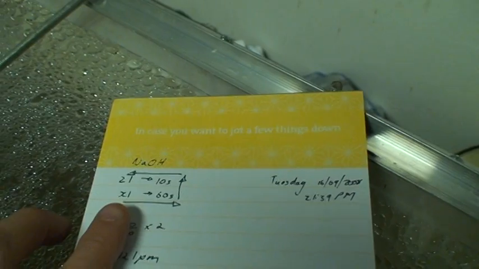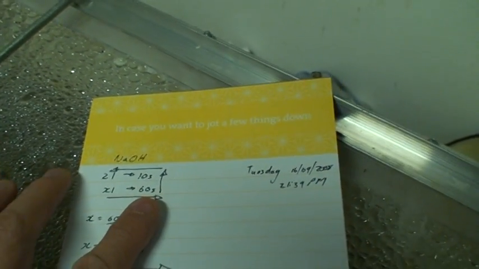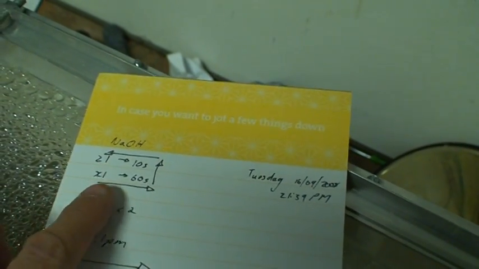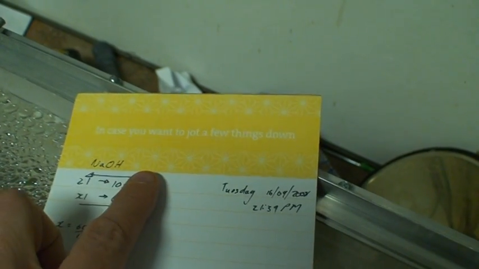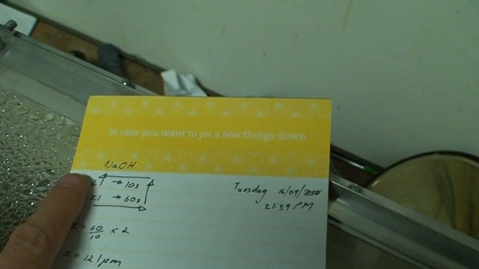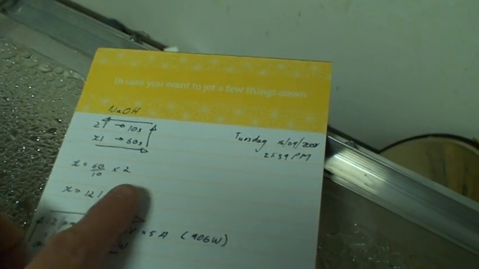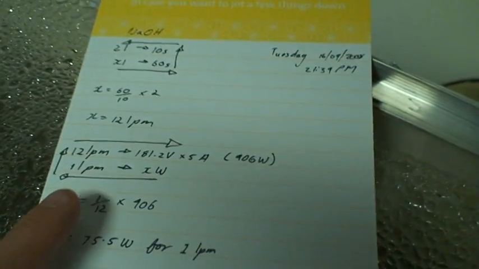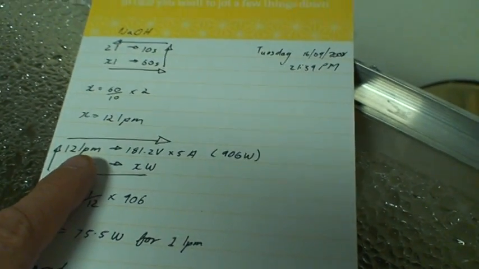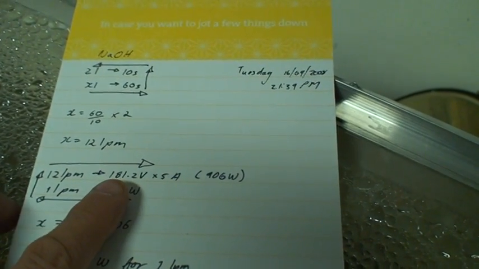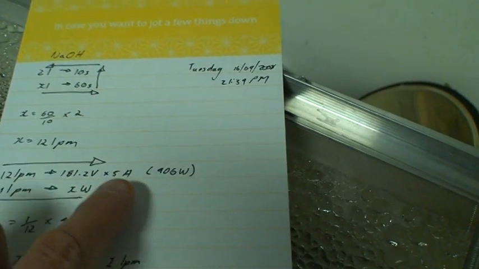But I want to know how many liters it makes in 60 seconds, and to get that we do something I like to coin the donkey equation, where you always say that x is equal to what's standing next to x divided by what's on top of it multiplied by what's to the left of it. So in this case x equals 60 divided by 10 times 2, so x equals 12 liters per minute. So with that we say that 12 liters per minute was gotten from using 181.2 volts at 5 amps, which equals 906 watts.